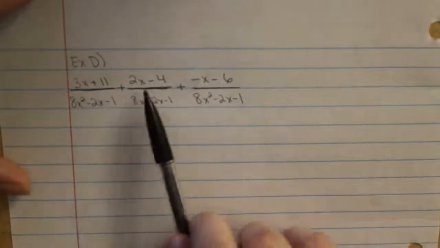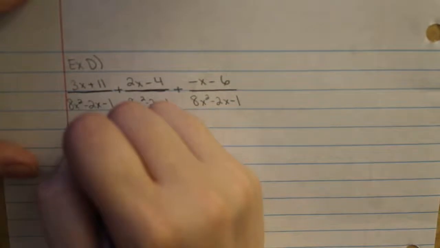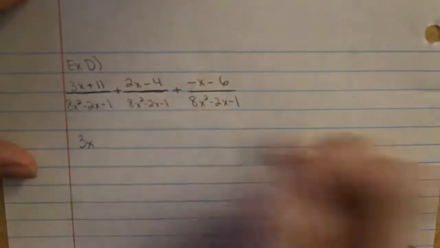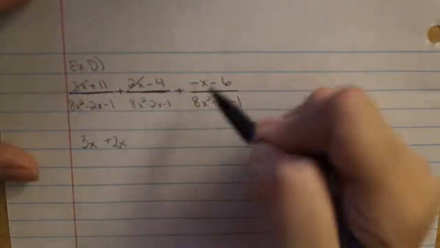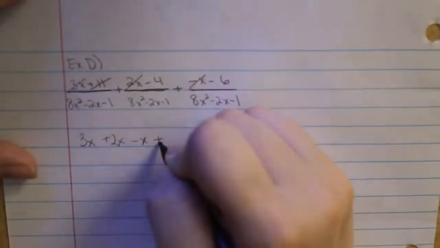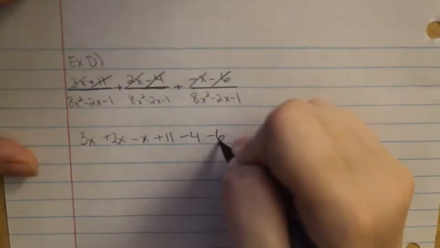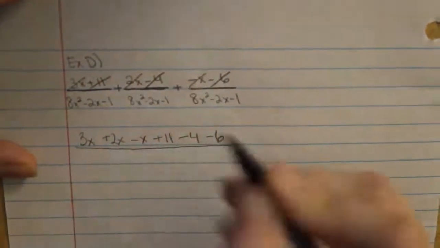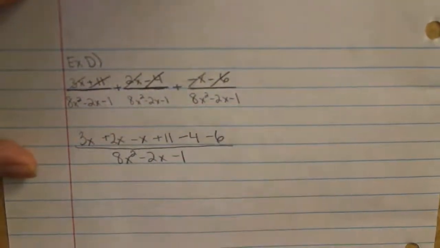Okay, let's do one more example on this. So this is example D. If you'll notice, it has 3 separate problems, but they all still have the same denominator. So I am going to put 3x plus 2x minus x, and then I've got plus 11 minus 4 minus 6, and all of that is over 8x squared minus 2x minus 1. Okay?